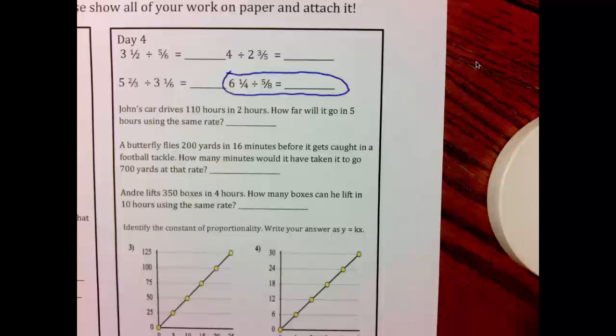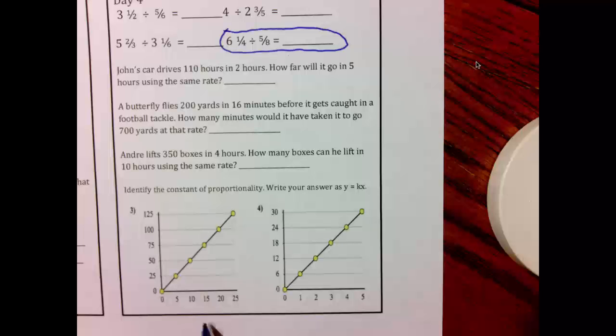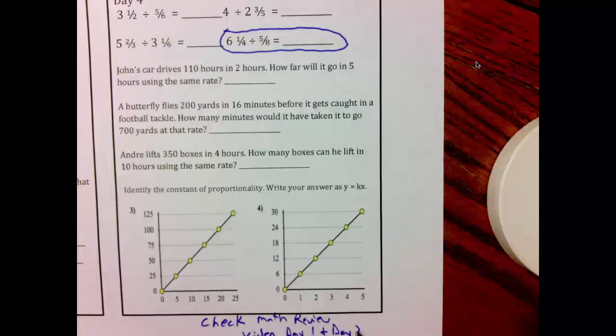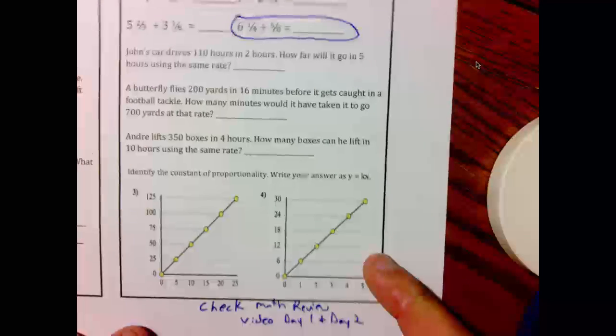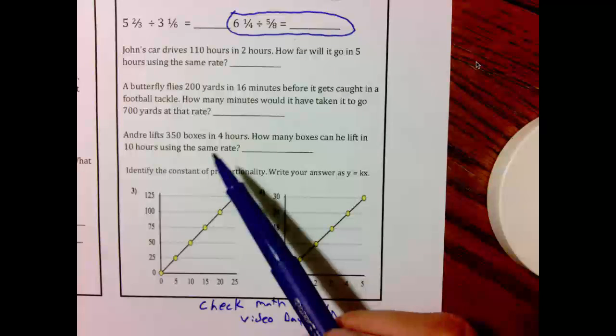Okay, one last problem from day 4. We have 2 at the bottom that are involving constant proportionality. You can check the previous video for help on this. Check math review video, day 1 and day 2. I work one problem that is identical to numbers 3 and 4. I will now do this final problem.